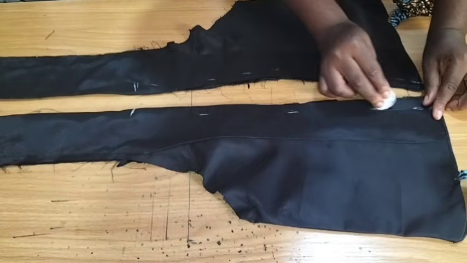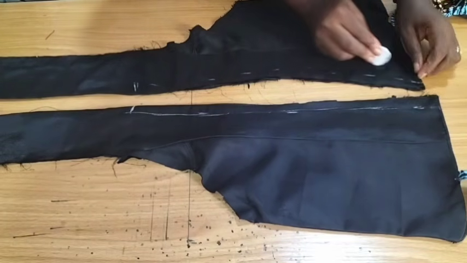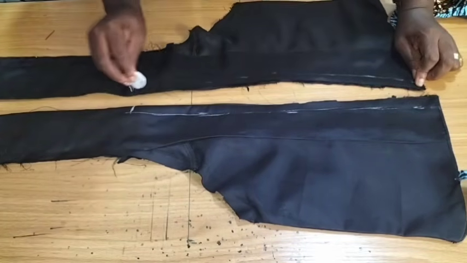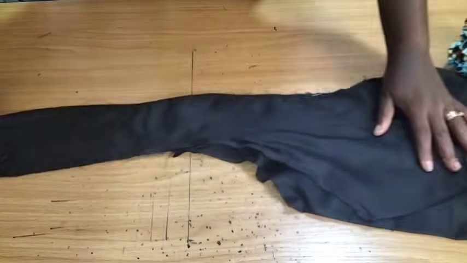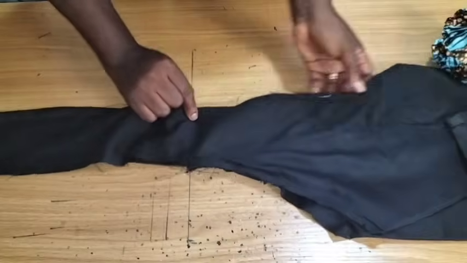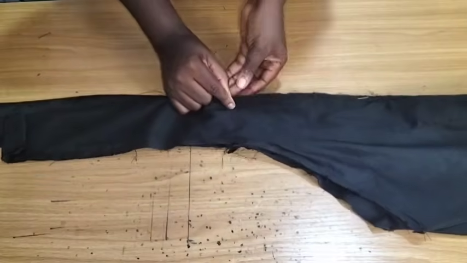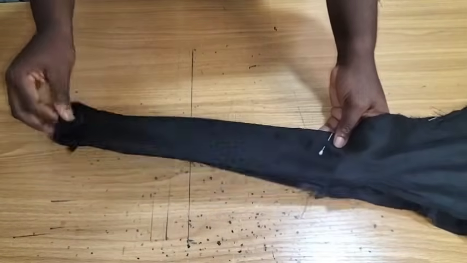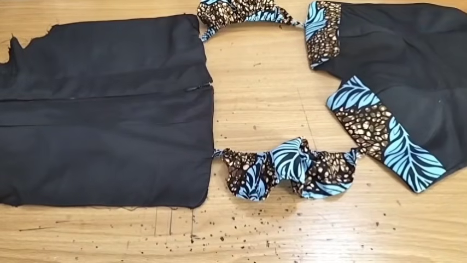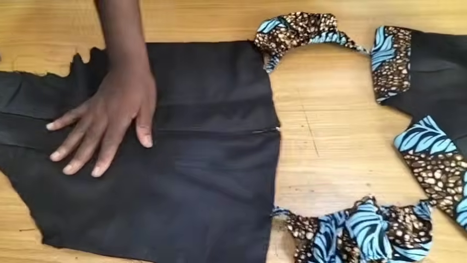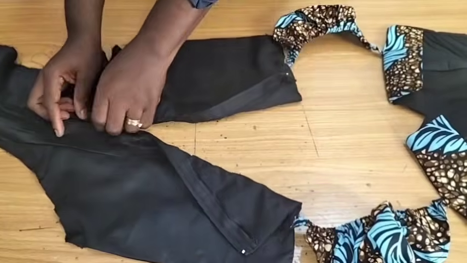After marking the zip, I'm going to put the dress together right side to right side, and we are going to stitch down 1 inch all the way down. You stitch 1 inch from the point I'm pinning to close up this other end. Then I'm going to sew my zip as well. So here my zip is ready, the dress is ready together.